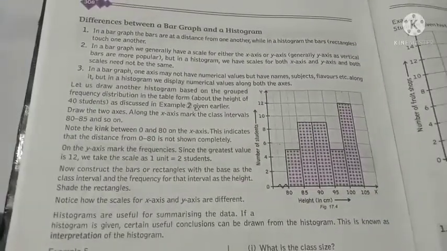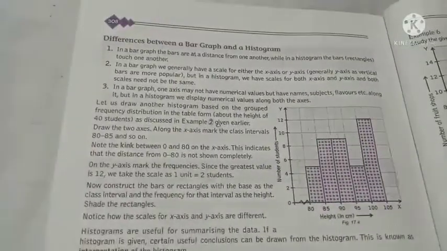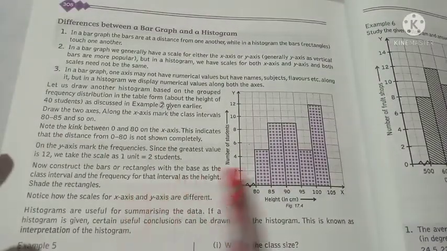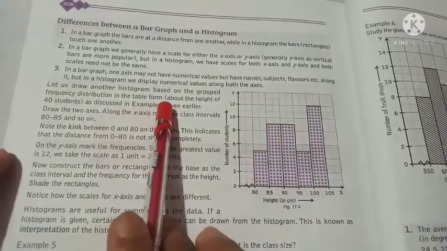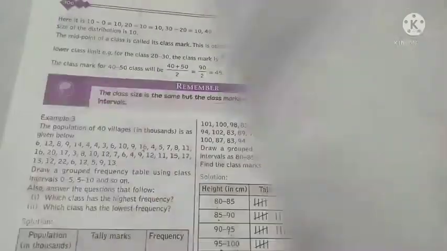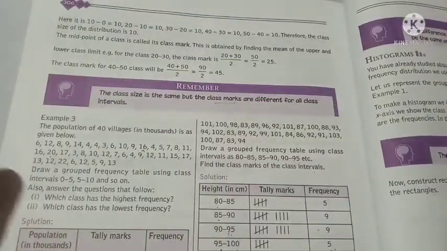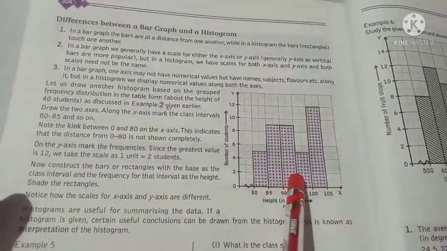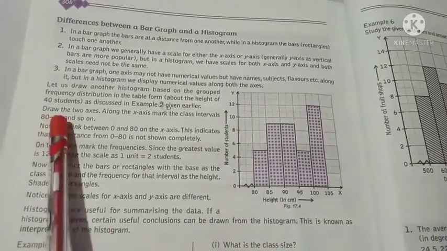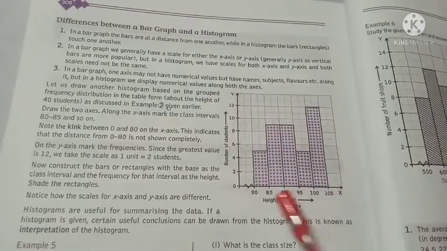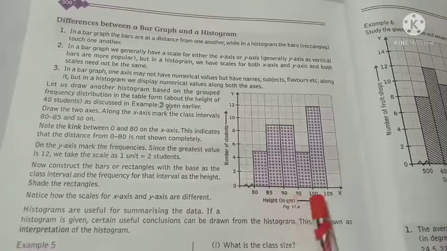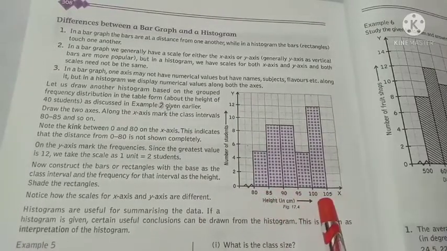See, this is an example of how to draw the histogram, and this is also another set of rules. This is a histogram, an example given in another exercise here. According to this class interval, this histogram has been drawn. To draw two axes, here is the y-axis and here is the x-axis. Along the x-axis we mark the class interval.